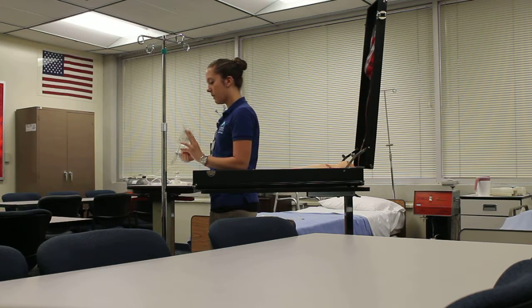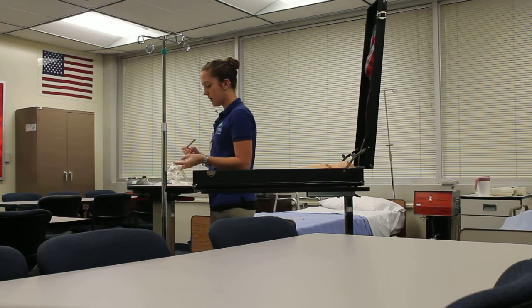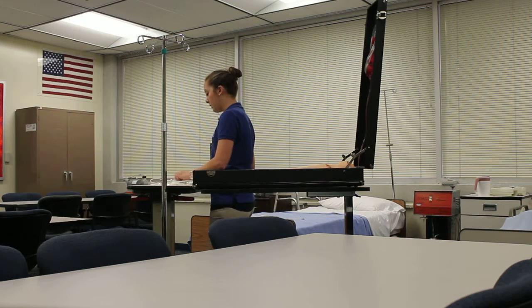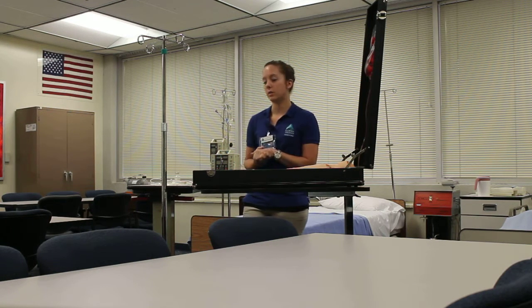I'm going to wipe off the bag tube with an alcohol swab and inject my medication. And then I'm going to throw my needle in the sharps. I want to go ahead and label my bag. I want to put the patient's name, the drug, the dose, the route, the time, and my initials.